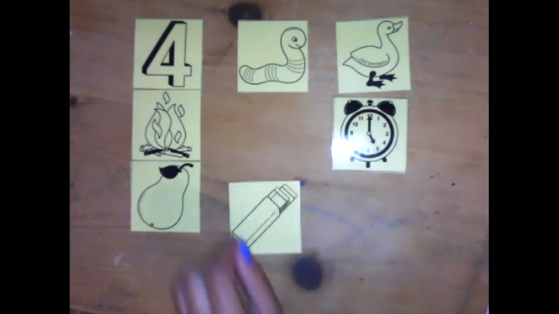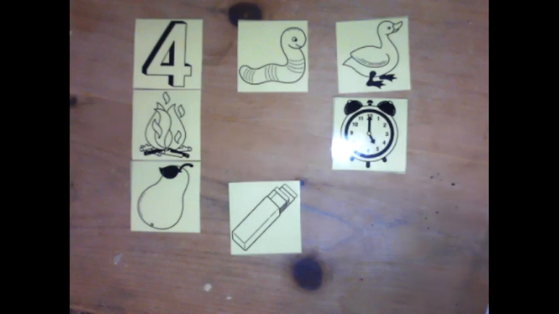What about this? This is a picture of gum. Can you say the word gum? What sound do you hear at the end of the word gum? I hear a at the end of the word gum.